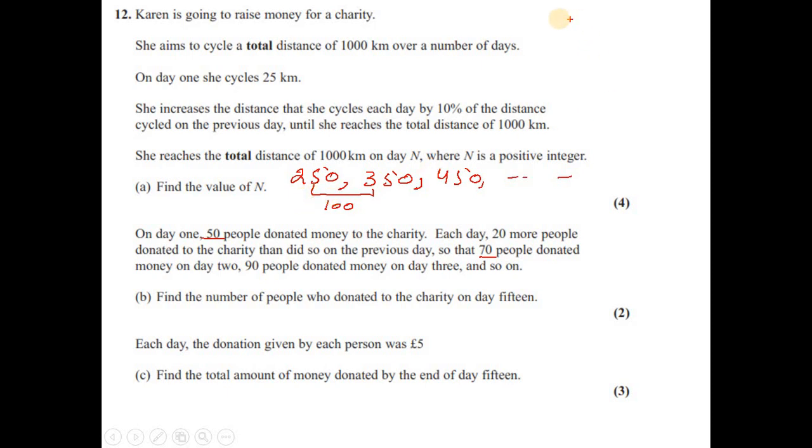That means you need to find S15, but this is not a geometric progression, this is an arithmetic progression. And for an arithmetic progression, the formula for S15, or in general Sn, is equal to n by 2 times 2a plus (n minus 1) times d. This is the formula. So you need to find the total amount collected.